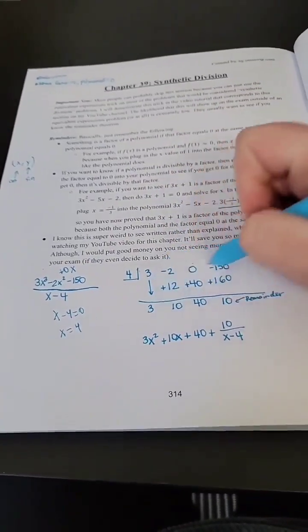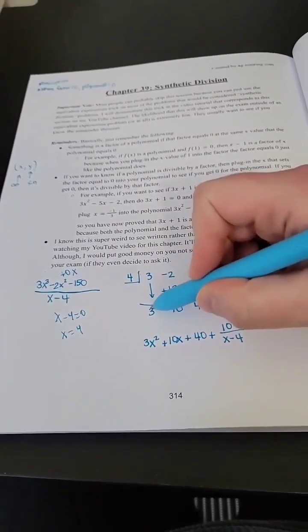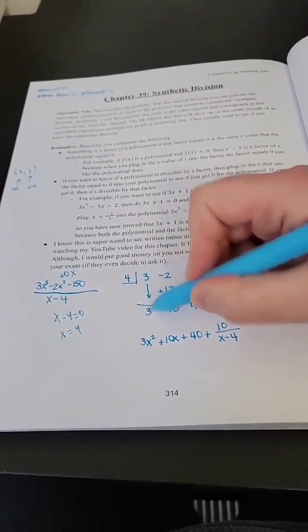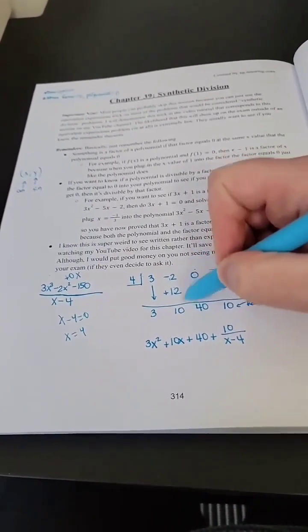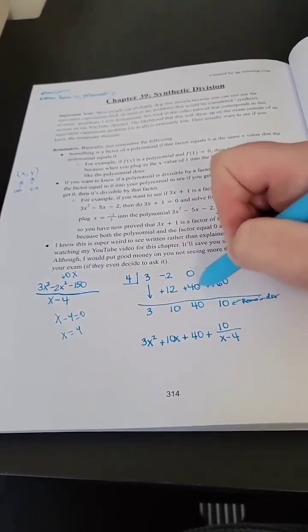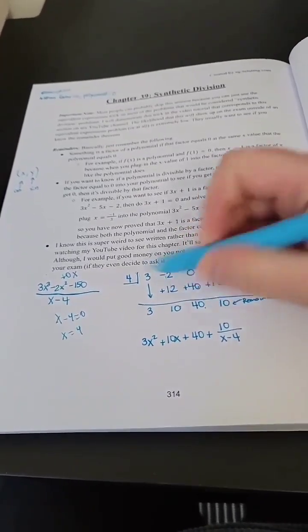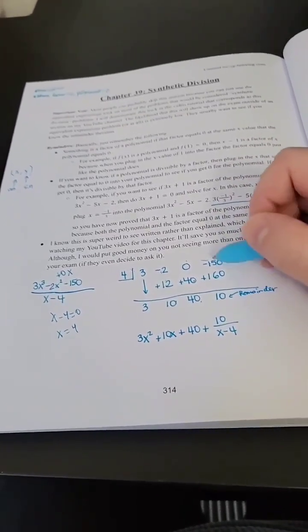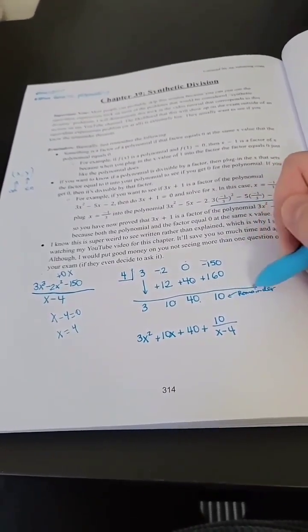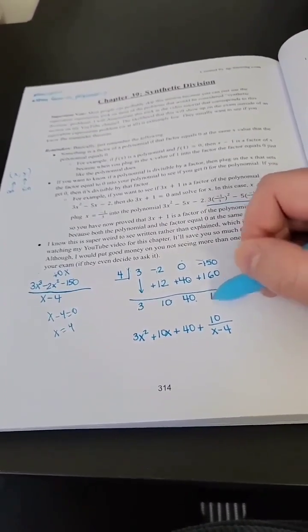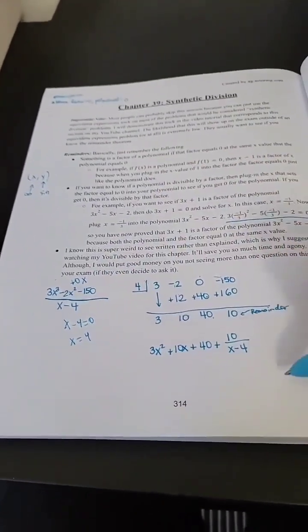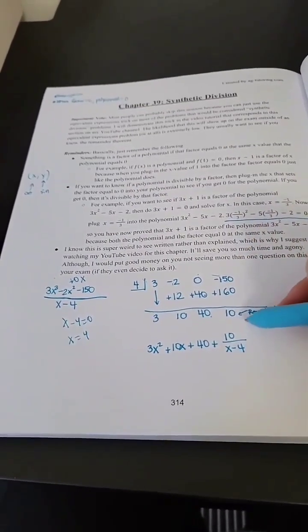So with synthetic division, once you set up the coefficients like that, you bring down the first number, the 3, then you multiply 4 times 3, that's 12, then you add these. So it's multiply, then add. You add these, you get 10. Multiply, 4 times 10 is 40, then add, and you get 40. Multiply, 4 times 40 is 160, then you add, and you get 10. And that's the remainder. If at the end you get 0, then there's no remainder. But if there is a remainder, like there is here, because we got something other than 0, it would be 10 over whatever the bottom is, x minus 4. And that's the remainder part.